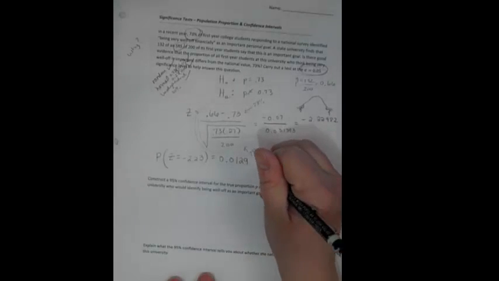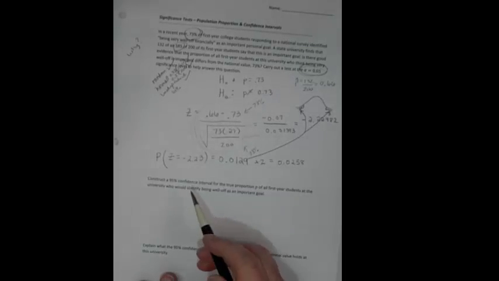Now be careful because when you're doing this, it's where it doesn't equal 0.73. This is only one portion of it, so we need both portions of it. We actually have to multiply this by 2 because this is only one of those tails. We need to count it twice. So it's probably going to be something like 0.0258, something like that. Is there a P before those parentheses on the bottom? Yes.